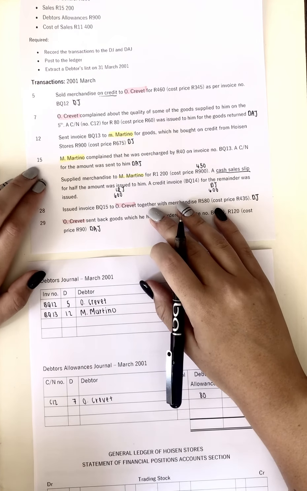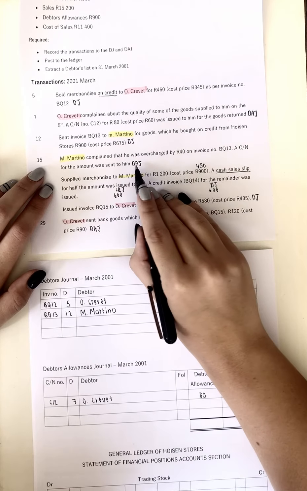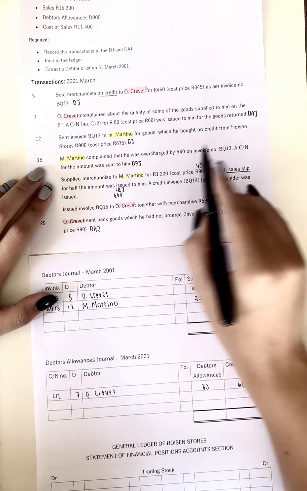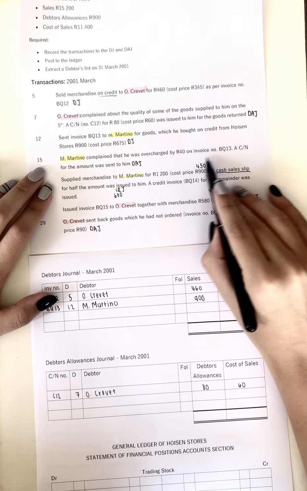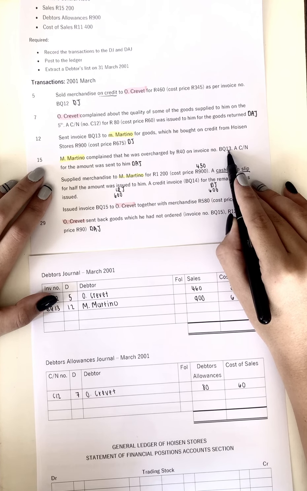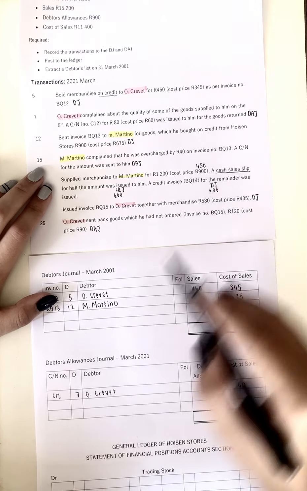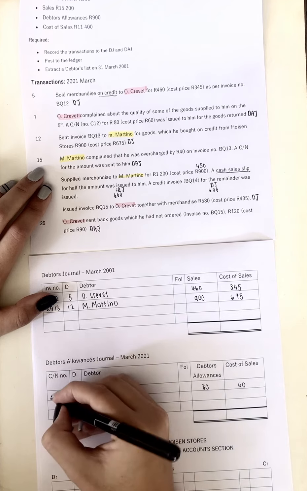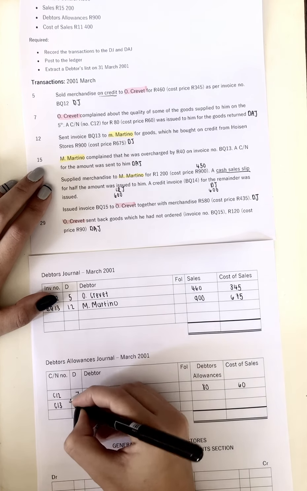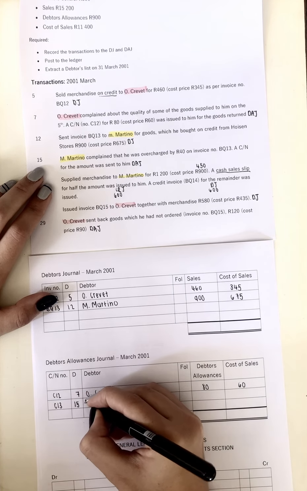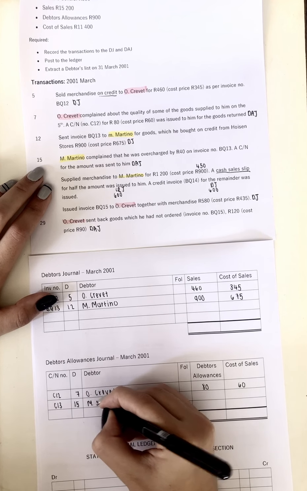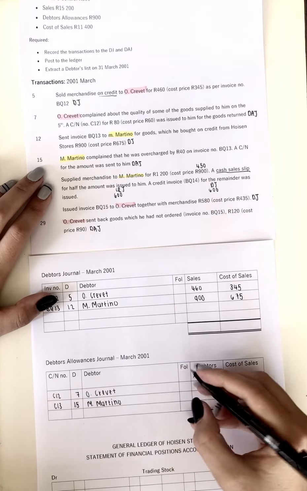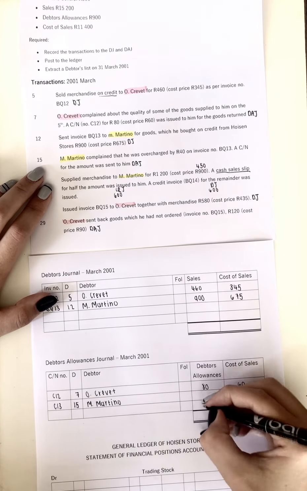Okay, the 15th, M. Martino, it goes in the DAJ. So what is my credit note number? It doesn't tell me, so remember this is the invoice number that he's returning. Okay, so the credit note number, it doesn't tell me in the sentence, but I know it needs to go in order. So it will be C13. On the 15th, my debtor is M. Martino. And we're giving him an allowance of 40 Rand.